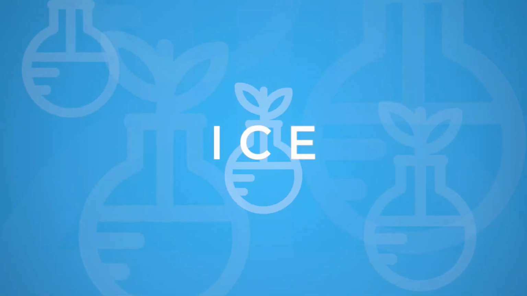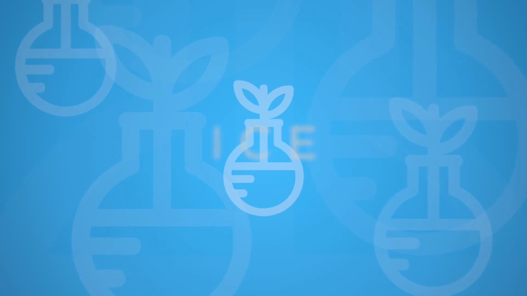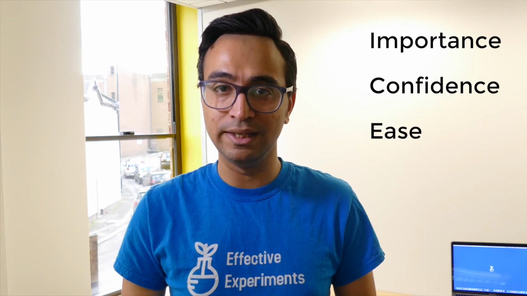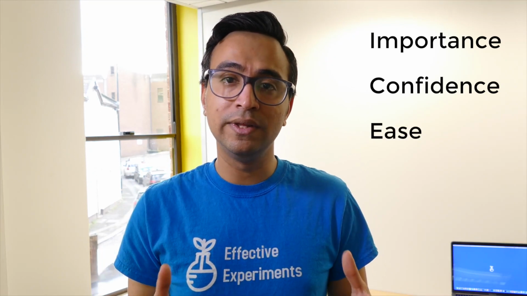The most common variant of the PIE model is the ICE model, which is used a lot by the growth hacking community. It was developed by Sean Ellis from Growth Hackers. The ICE model stands for importance, confidence, and ease. Again, these three variables are scored on a range between 0 and 10.